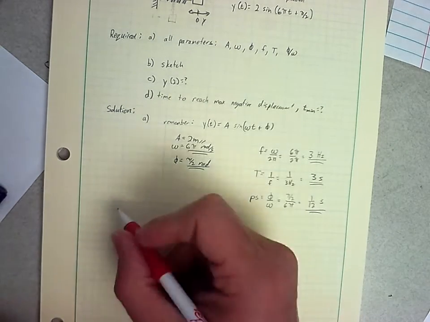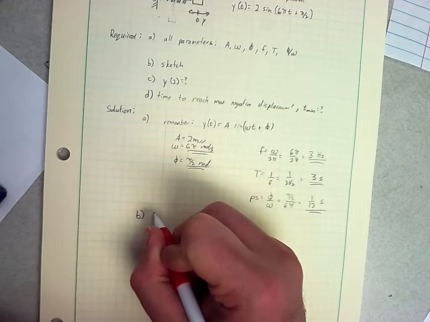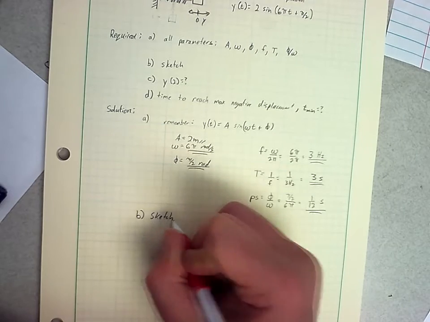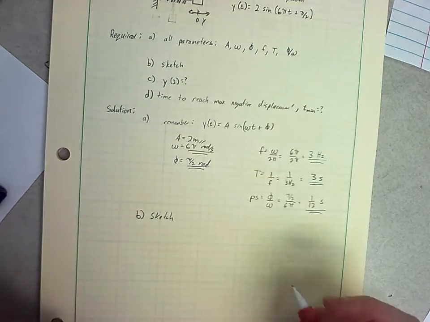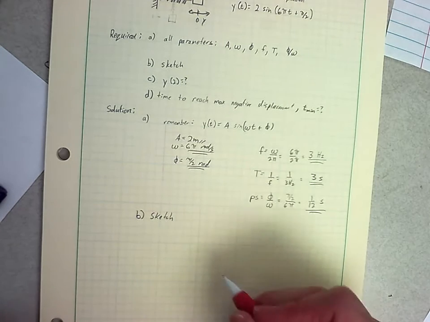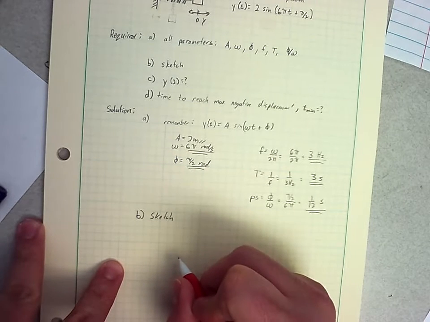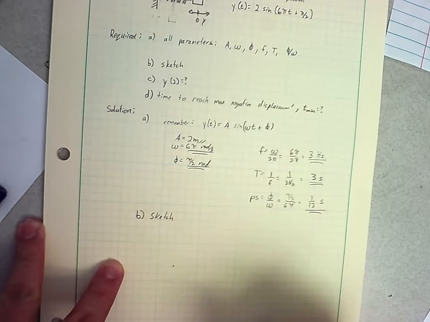And part B, we want to make a sketch. So remember our rules of making a sketch. Step 1 is really just draw a sinusoid. So I want to start it here.